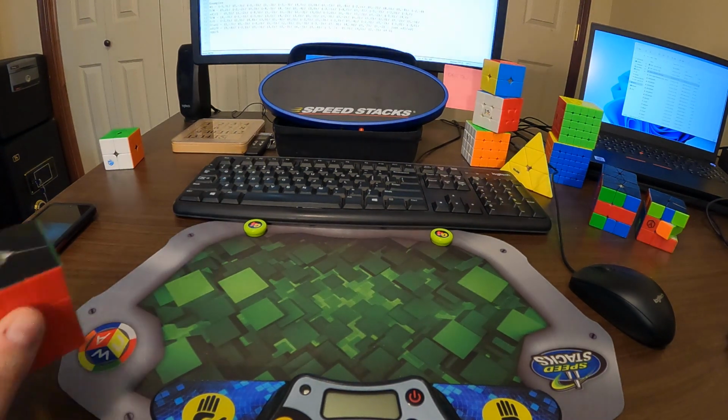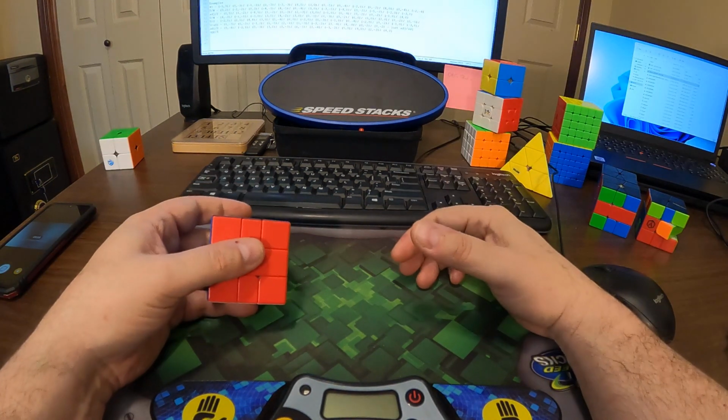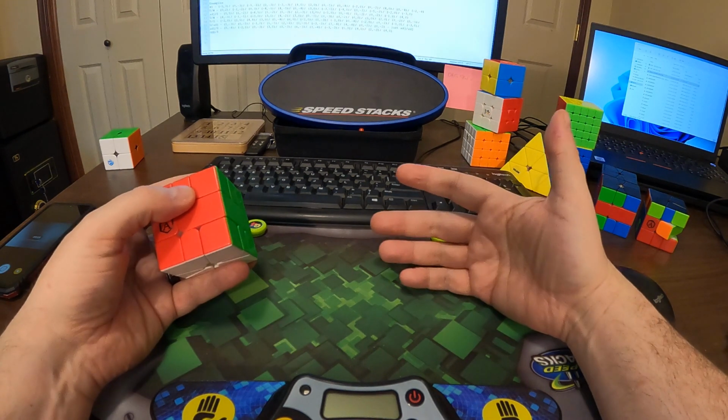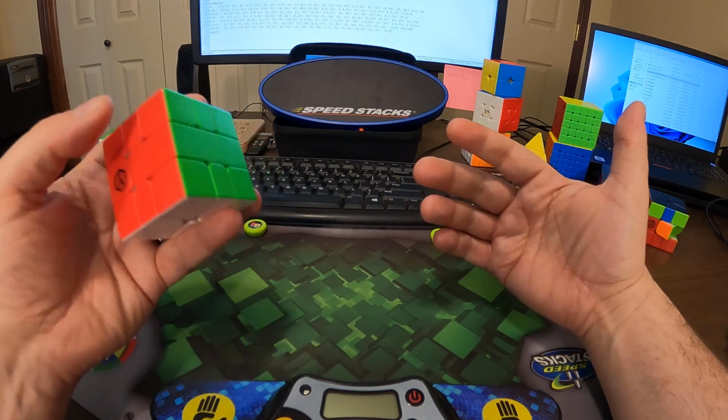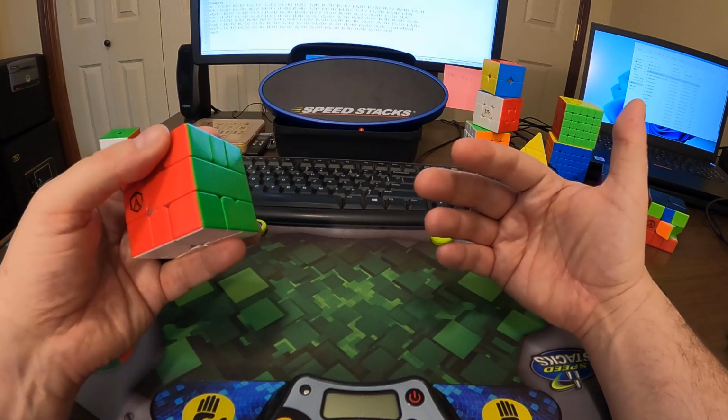Okay, so this is where UAdge comes in. It is 4 algs. It's easy to recognize. It's easy to execute. It's regripless, and it's only 4 algs.